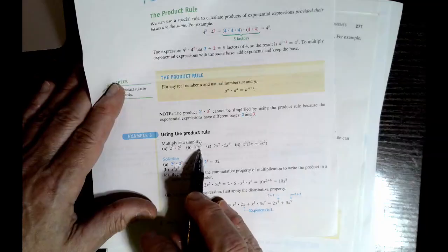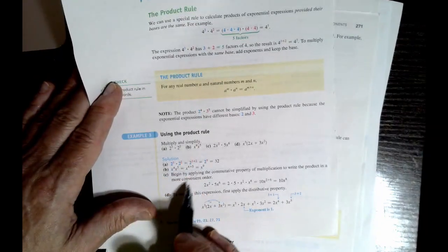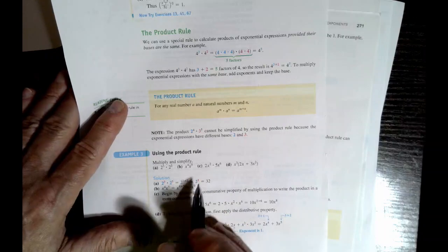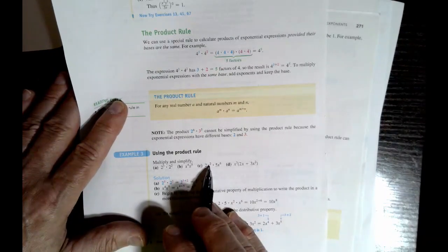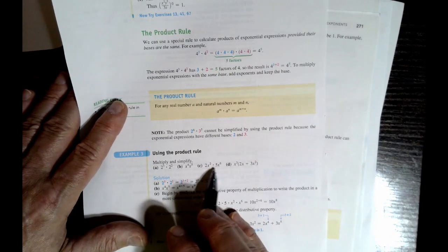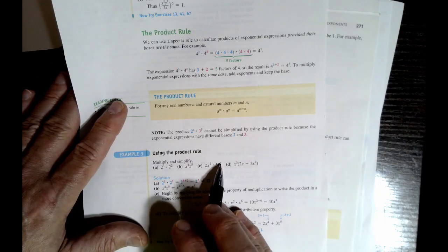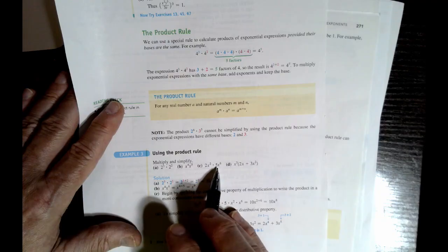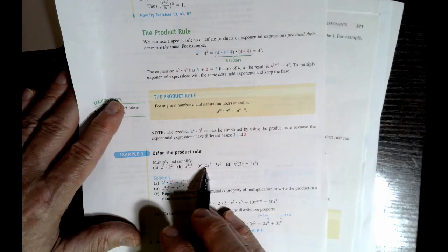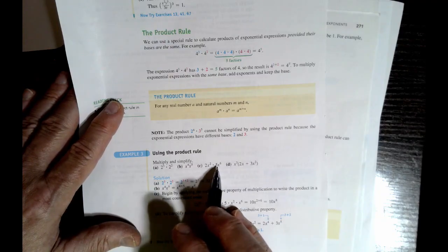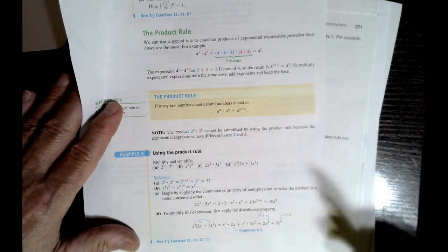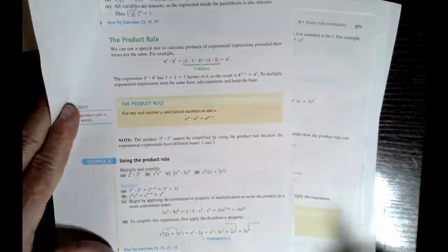x to the 4th times x to the 5th gives you x to the 9th. And here's where it gets a little bit tricky. You're going to add the 2 and the 6, because the x's are the same base, so you get x to the 8th. You're adding the 2 and the 6, but you're also multiplying out in front the 2 and the 5. So you've got to switch gears. You multiply 2 times 5 to give you 10, but add 2 and 6 to give you 8. That's a little bit tricky.